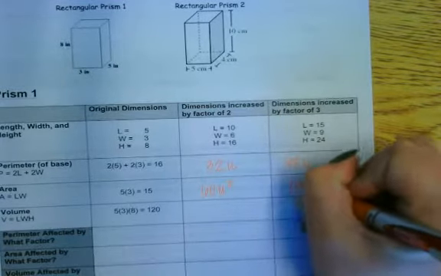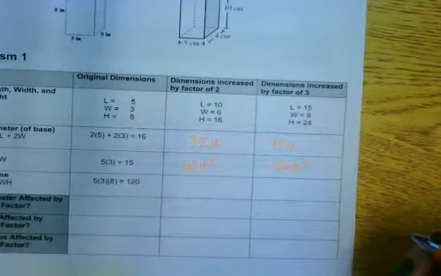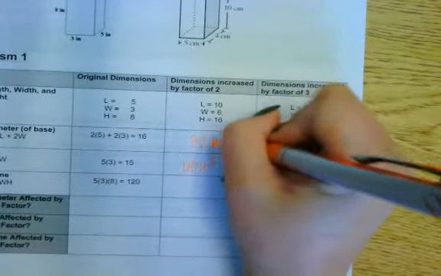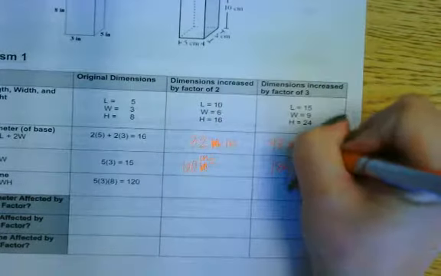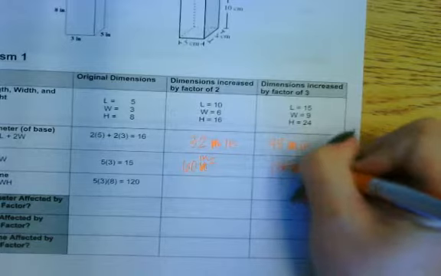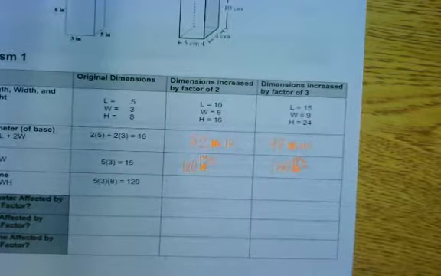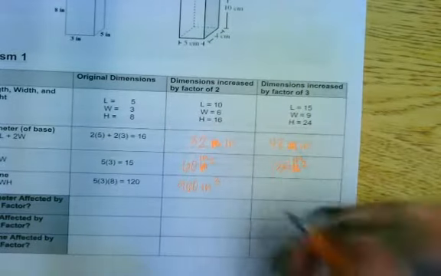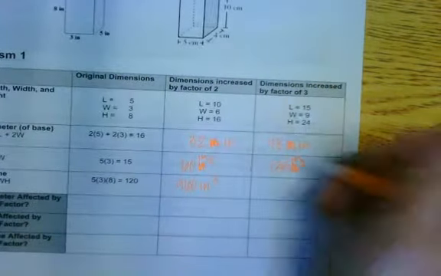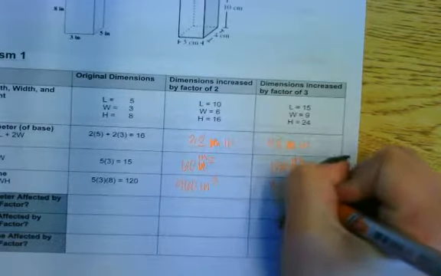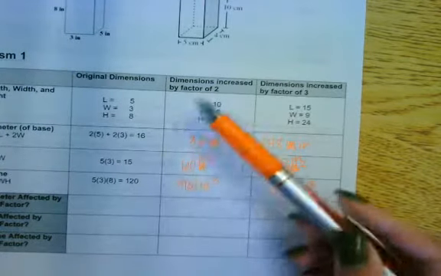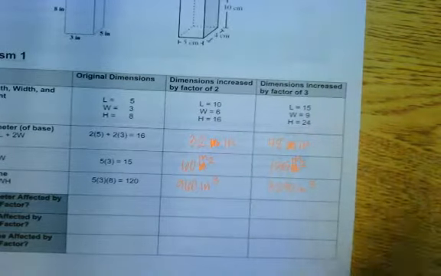135. Yes. If we're using the rectangular prism one, we can use inches there. Oh, perfect. Good job. Yes, this should just be inches instead of U. Okay, volume increased by a factor of 2. 960 what? Inches cubed. And increased by a scale factor of 3? 3,240. Awesome.